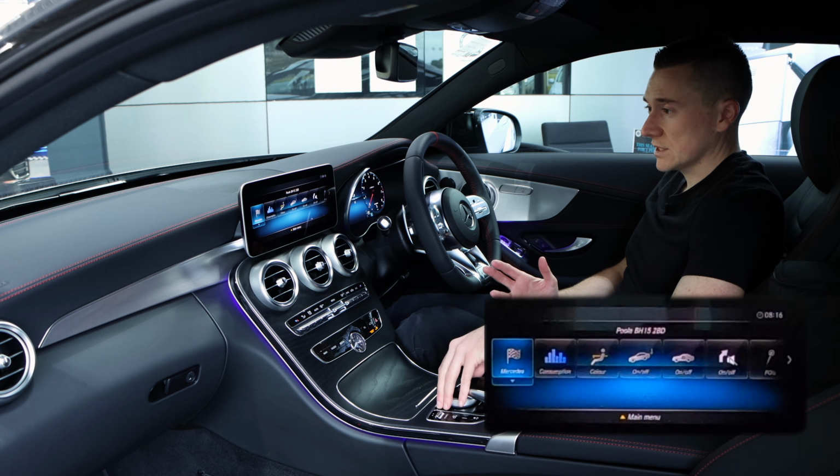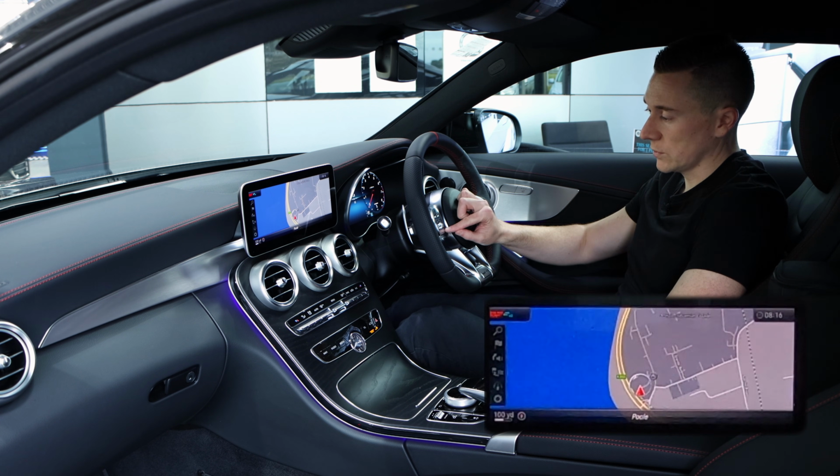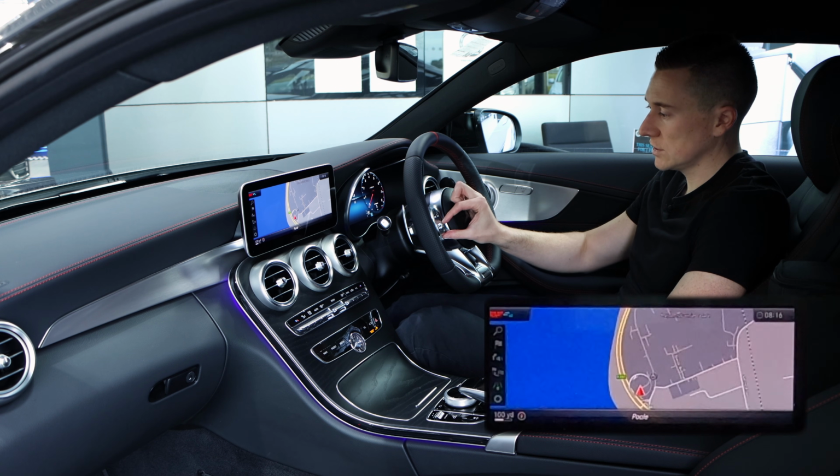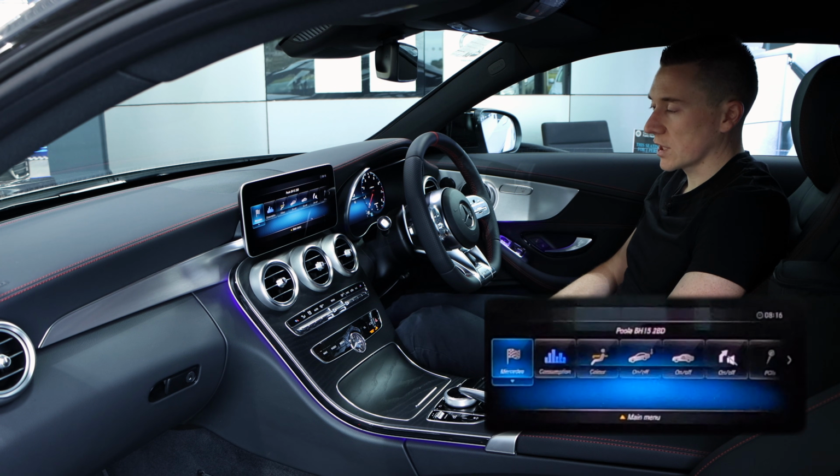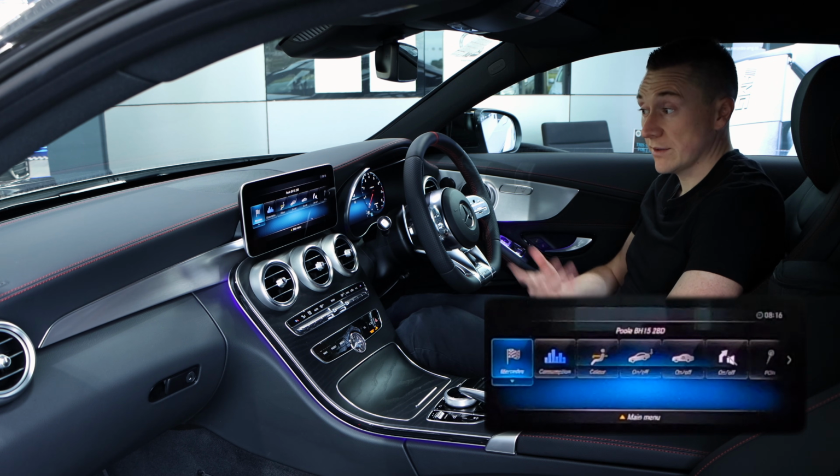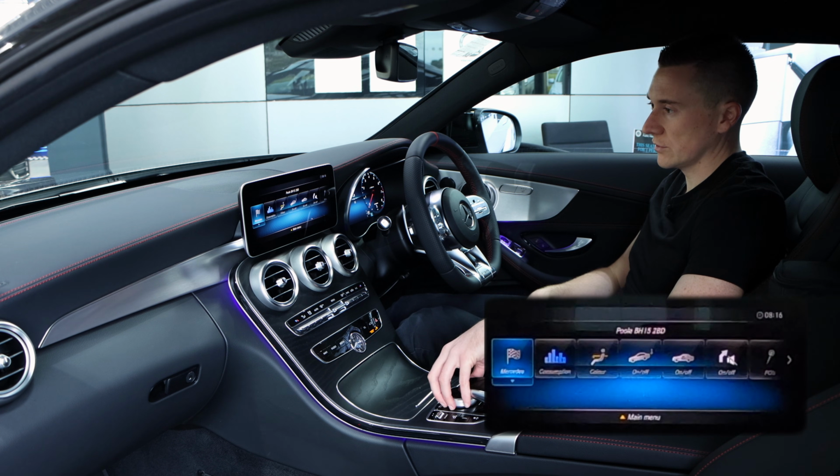Now you can also access the favourites via the steering wheel. There's a little star just over here. Just nudge this down and this will bring up the favourites menu as well. So it's very, very easy to save favourites and load them up and even rename them as well. So they're all done on that menu there.